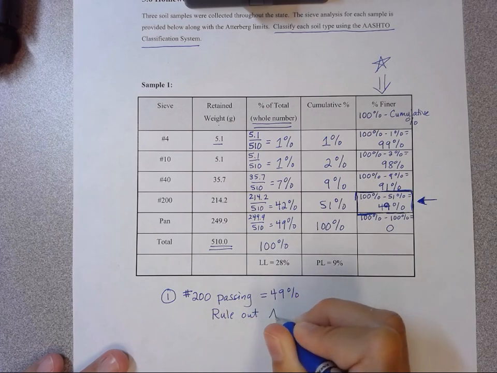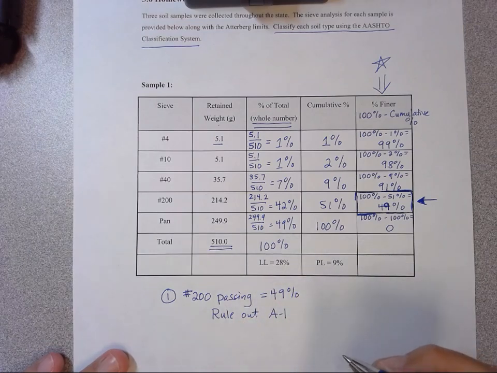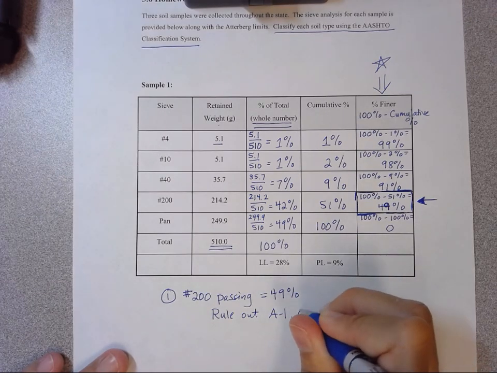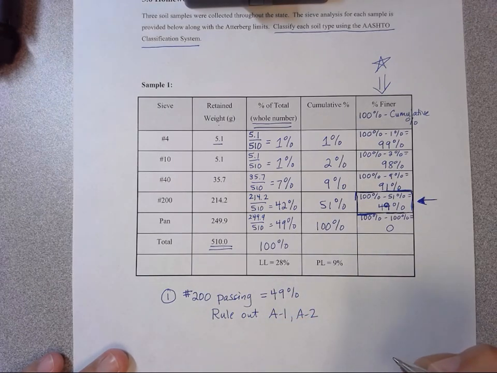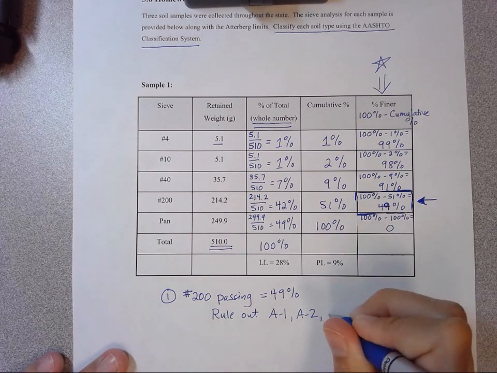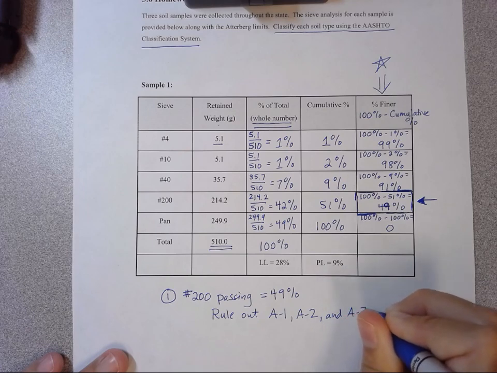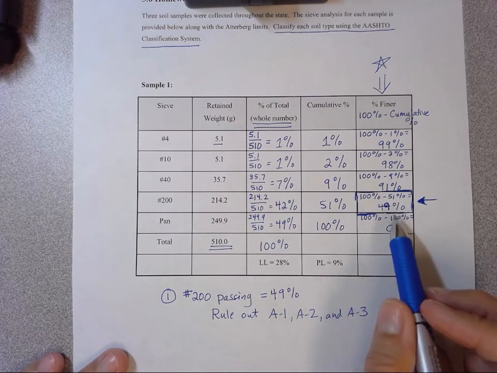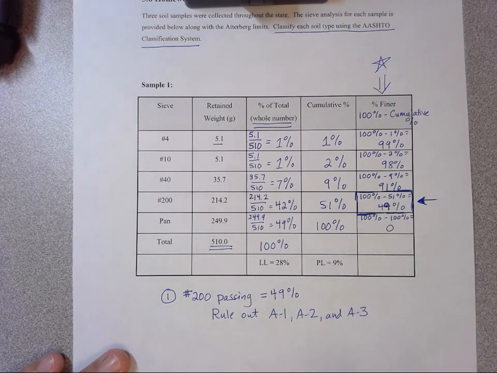I'm just going to call it A1. It's A1A, A1B, but I'm just calling it A1 because it's all of the A1s. All of the A2s, A2-4, A2-5, A2-6, A2-7, they're all ruled out, and A3. Okay, by looking at that first data point, I can rule out that whole left-hand side of the table.